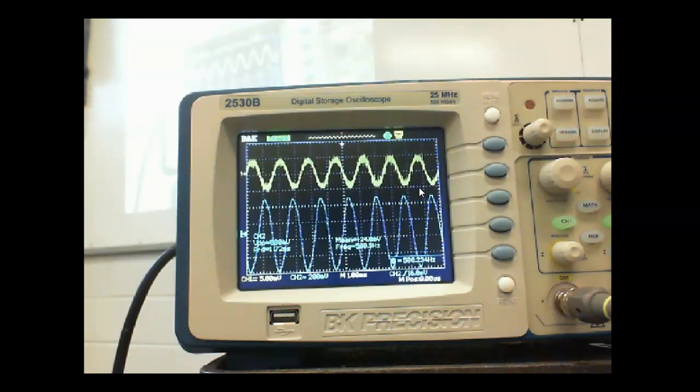So what are we supposed to do now? Well, what we're going to do now is we're going to load the thing with our 10K. What are you going to expect the gain to do when we load this amplifier? Do you think the gain's going to go up, or do you think the gain's going to go down? Yeah, it's going to go down.